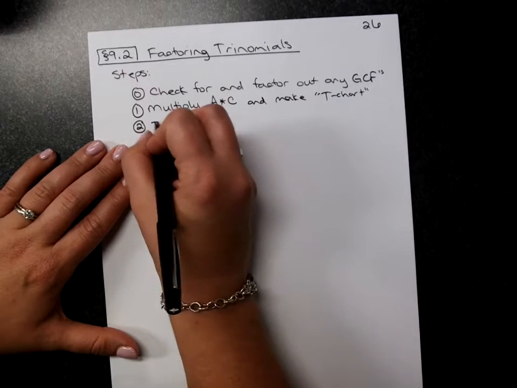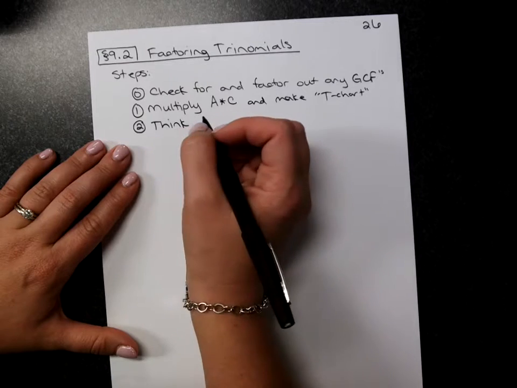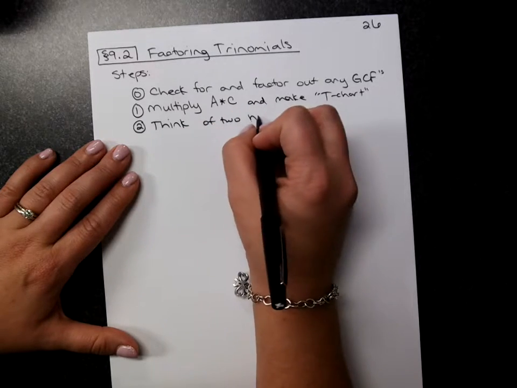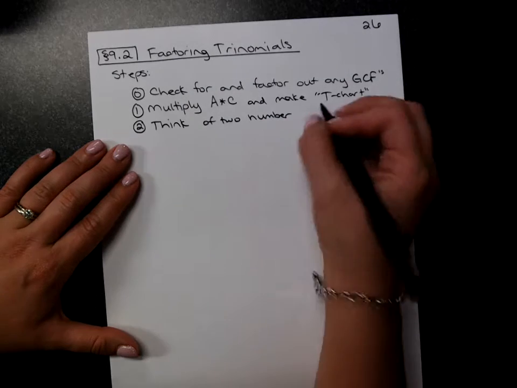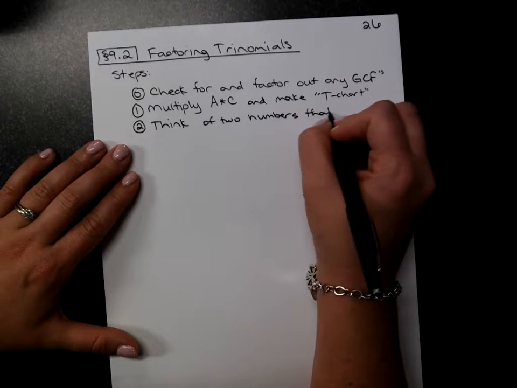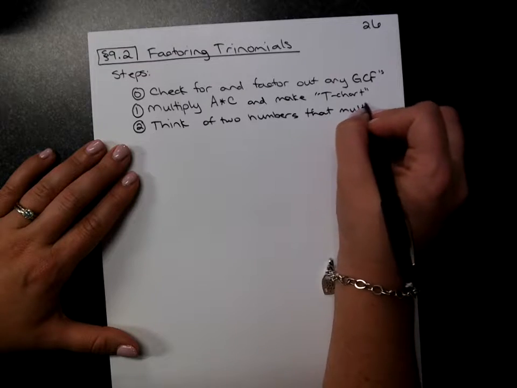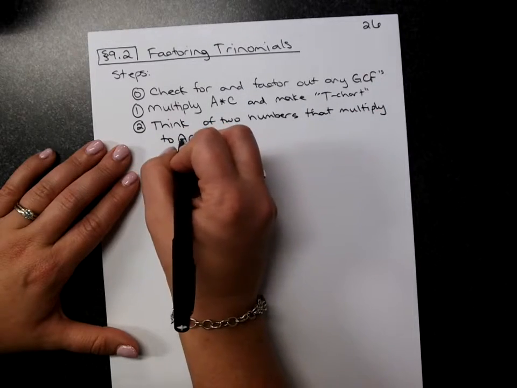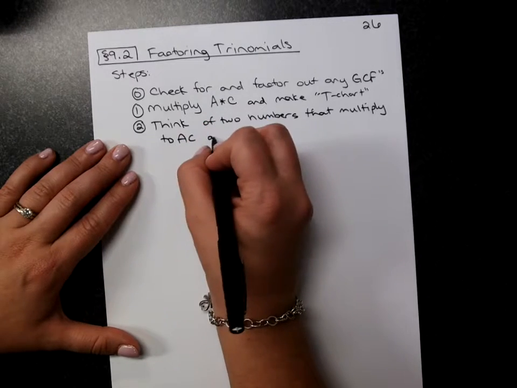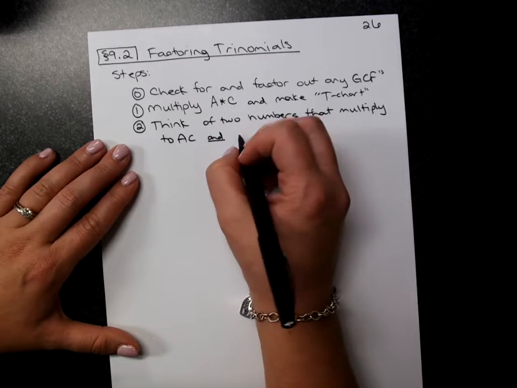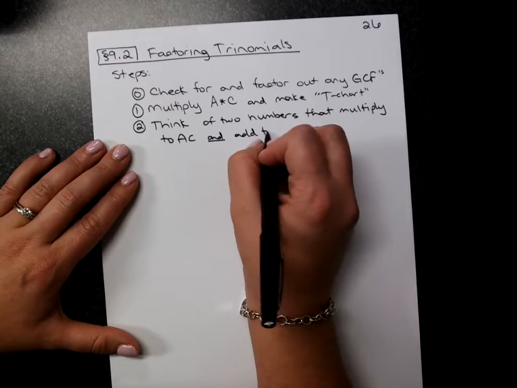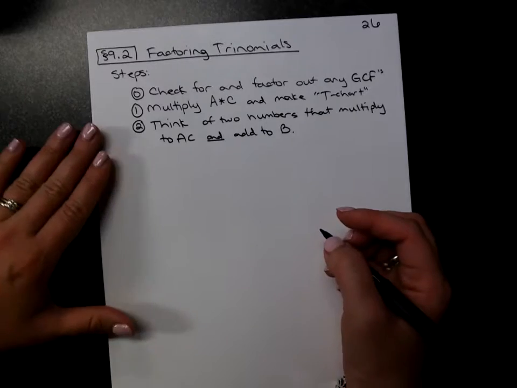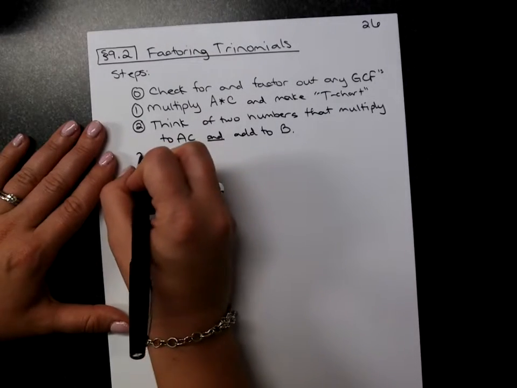Step 2, you're going to think, and it really is a thinking step, think of two numbers, positive or negative, that multiply to AC, whatever A times C is, and at the same time those same two numbers need to add to the B. Now AC and B are coefficients, and again I'll show you here in just a second. I want to finish writing out the steps.